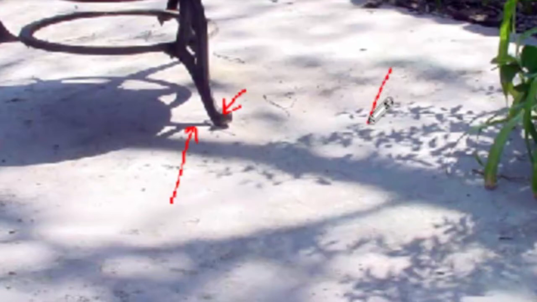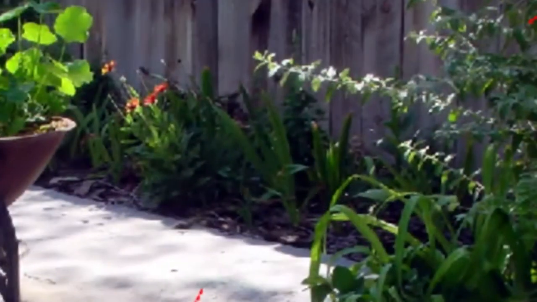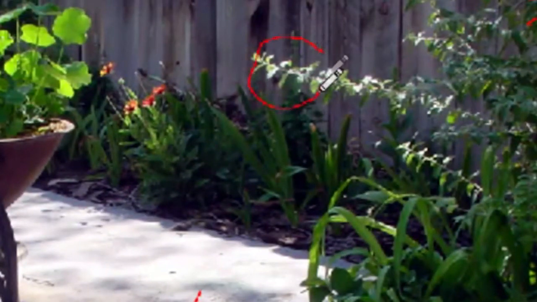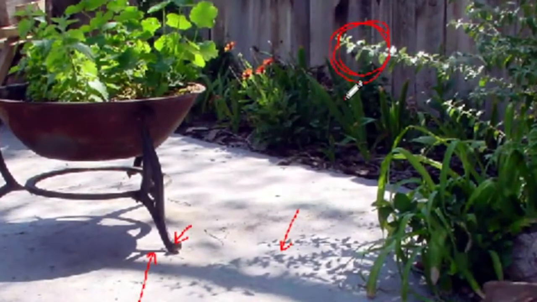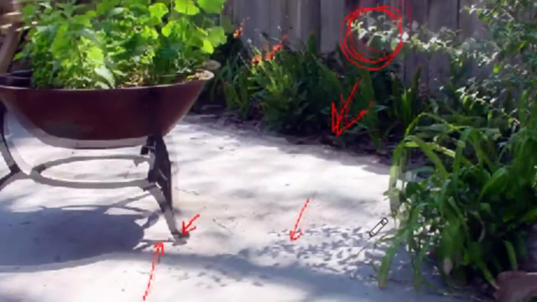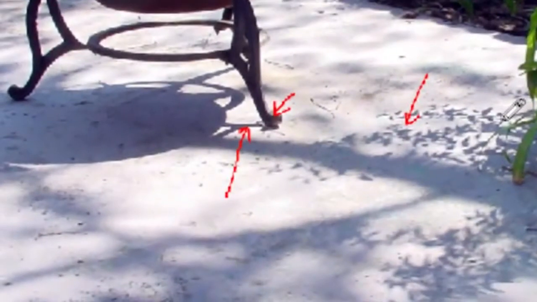Now this shadow is being cast by this branch. So the object, which is the branch, is further away from the ground. And so the shadow becomes a little lighter in value and the edges become a little softer than the shadow that's being cast by the leg of the planter.